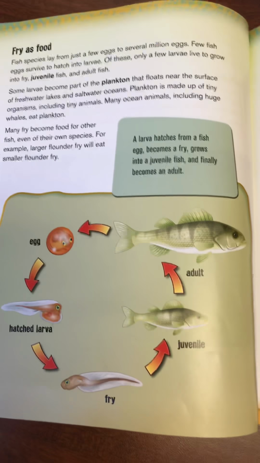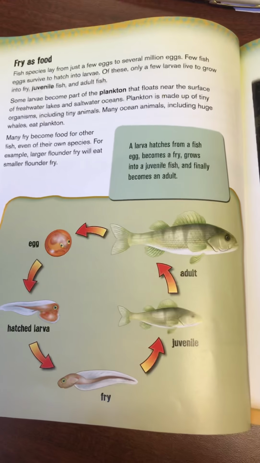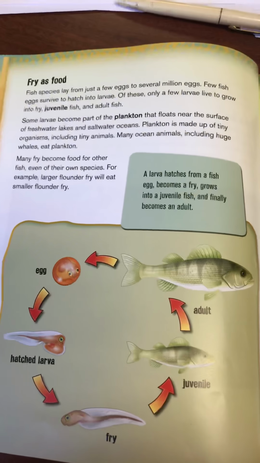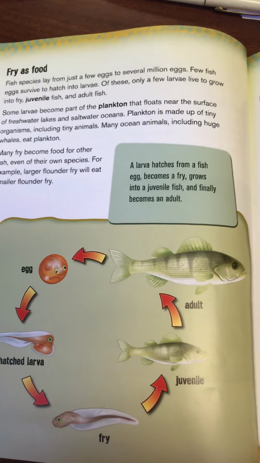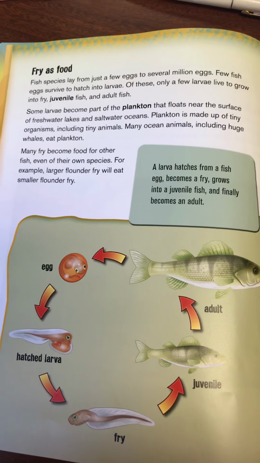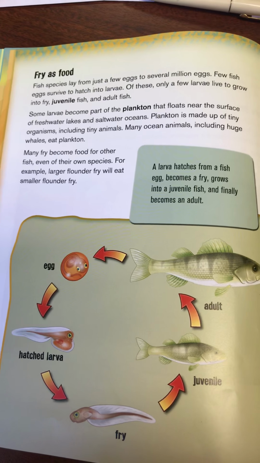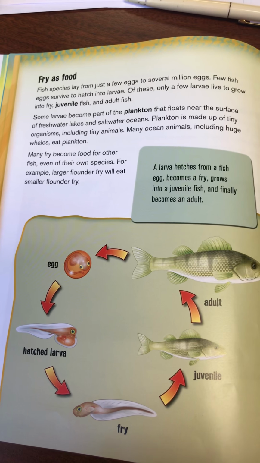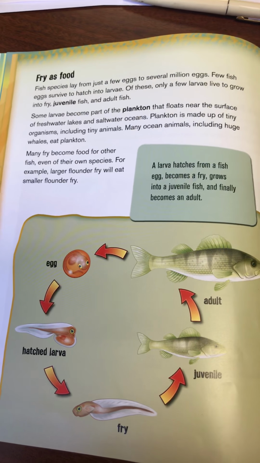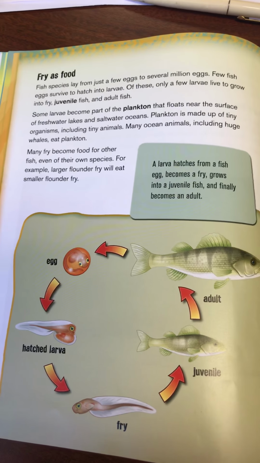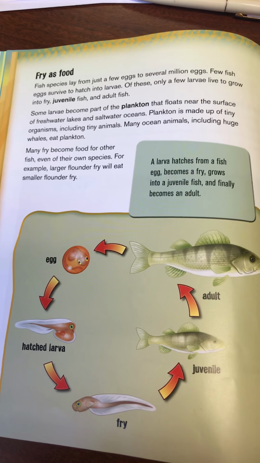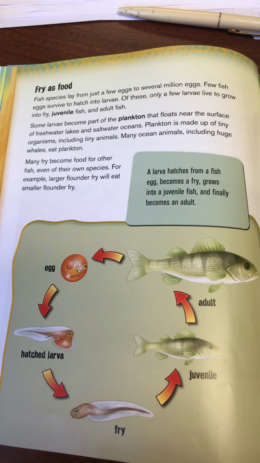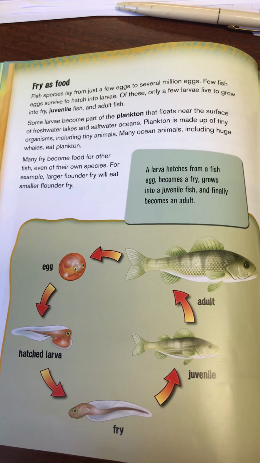Some larvae become part of the plankton that floats near the surface of freshwater lakes and saltwater oceans. Plankton is made up of tiny organisms, including tiny animals. Many ocean animals, including huge whales, eat plankton. Many fry become food for other fish, even of their own species. For example, larger flounder fry will eat smaller flounder fry.